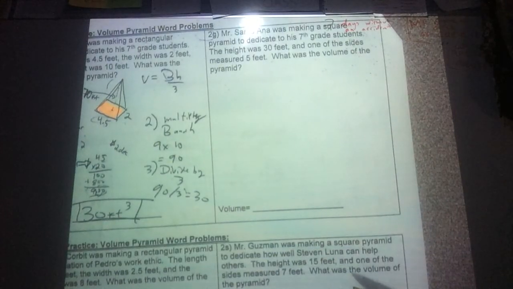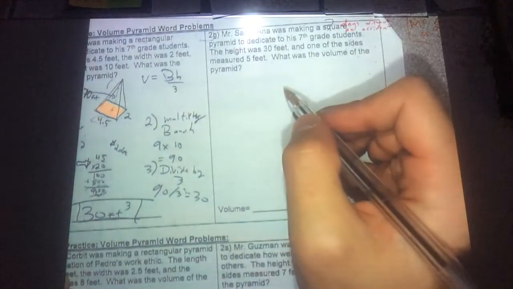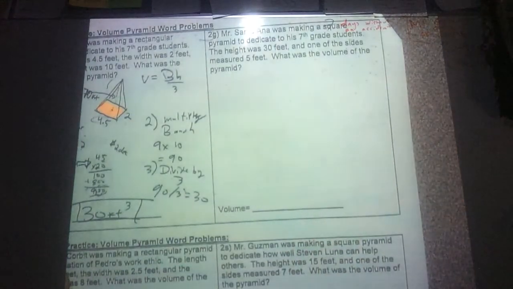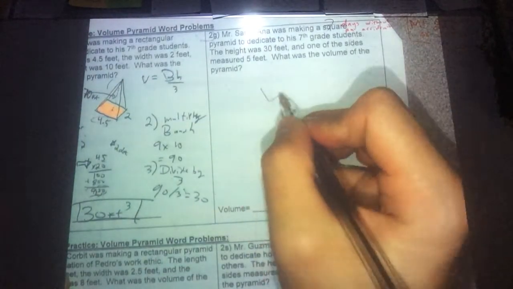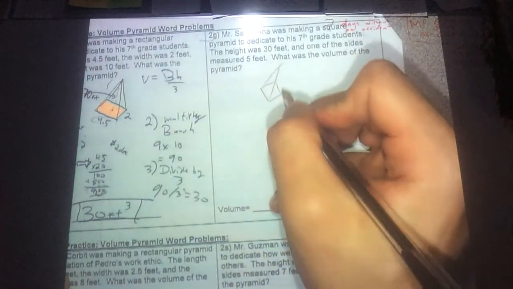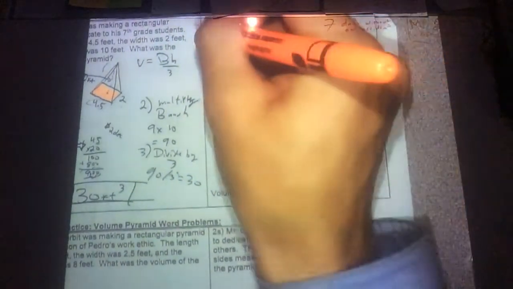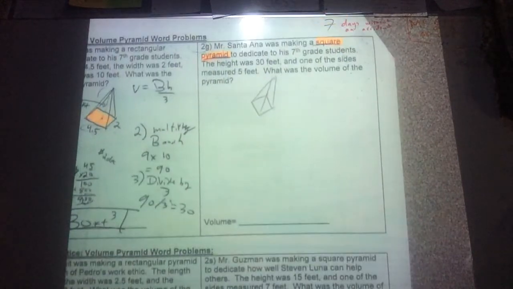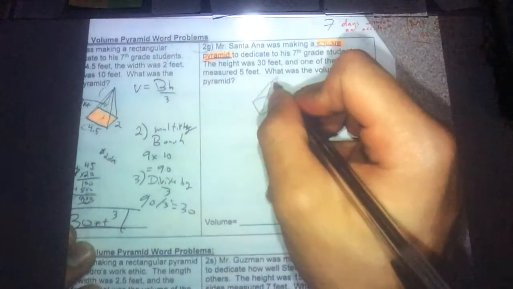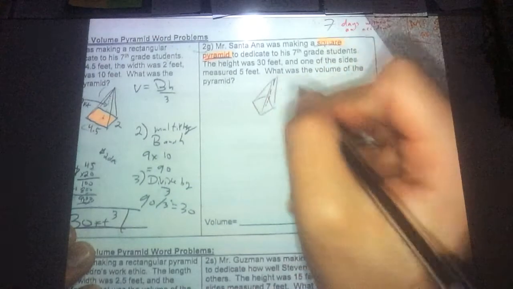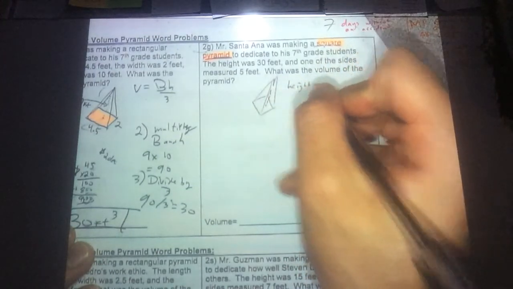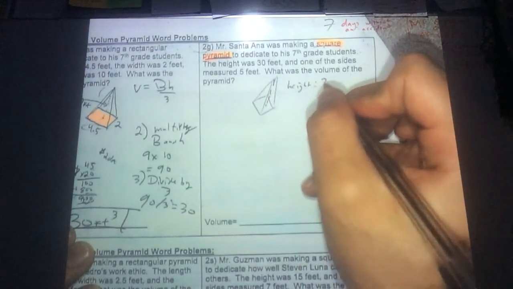Okay. Mr. Santa was making a square pyramid to dedicate to his 7th grade students. The height was 30 feet, and one of the sides measured 5 feet. What was the volume of the pyramid? Okay, so the only thing that's different about this is they give the information that it is a square pyramid. Square pyramid. Okay, so I think that's going to be important information. So the height is going to be 30 feet.